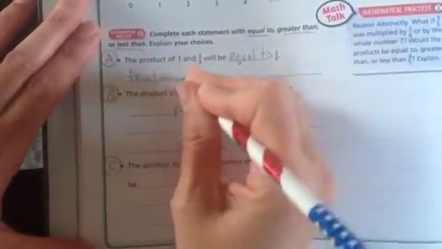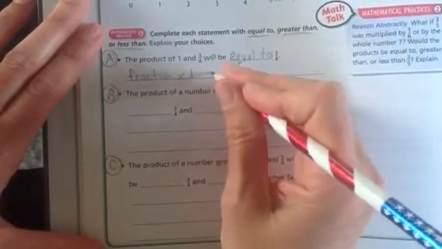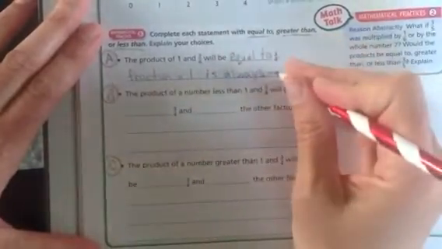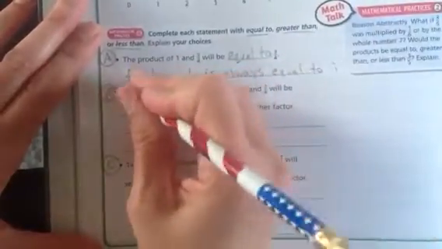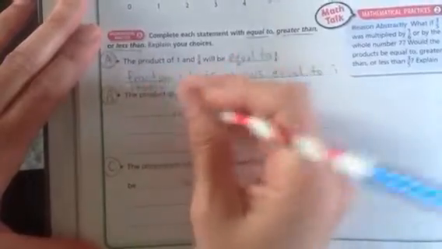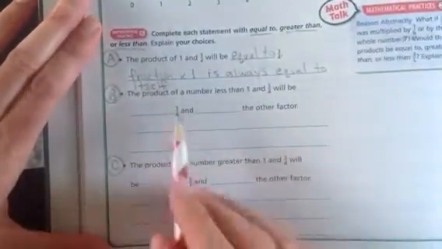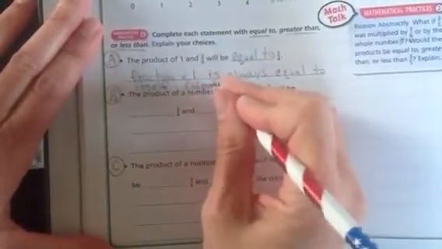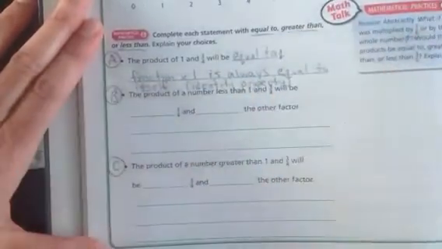So let's write a fraction times 1 is always equal to itself. Whoops, I'll go down here. Okay. Next, actually I'm going to add here the identity property. Okay.